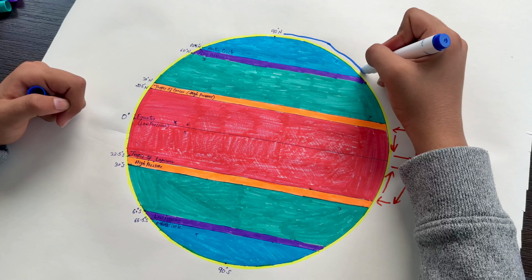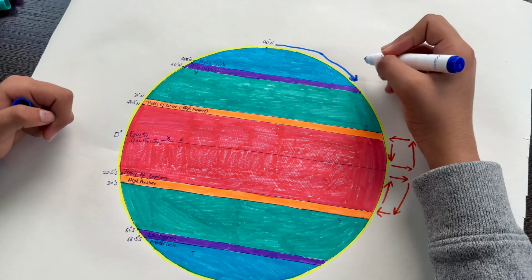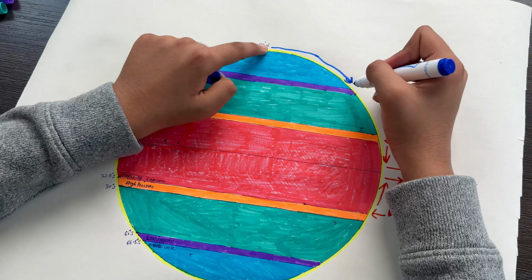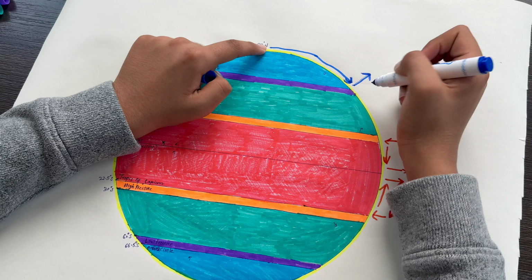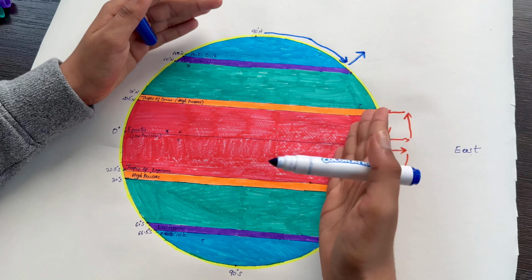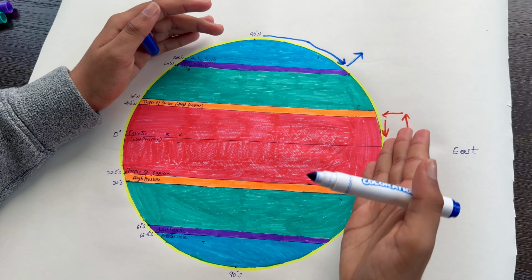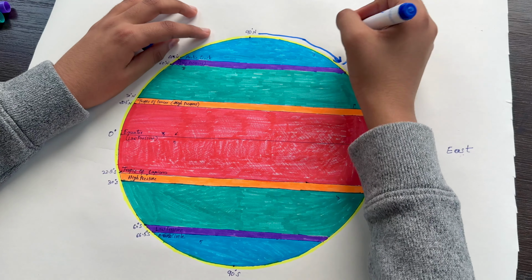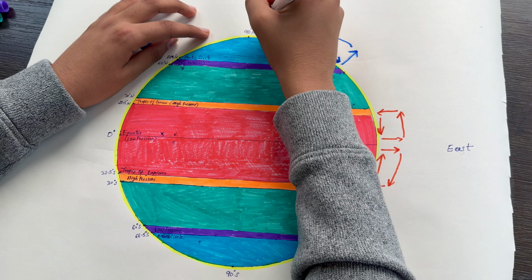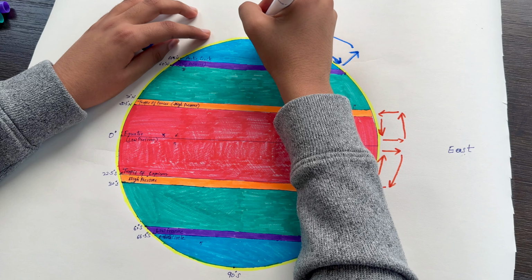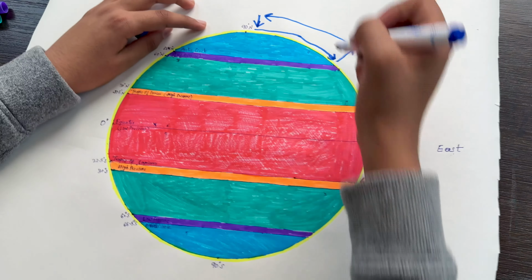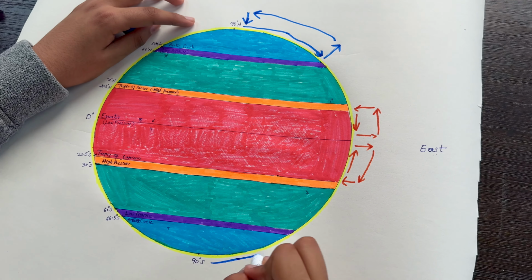The air comes here. Then, because this is generally warmer than here, it causes the air to rise, because warm air rises and cold air sinks. And then it goes back over there to fill in that empty space, and then we have another convection current. The same thing can be found over here.